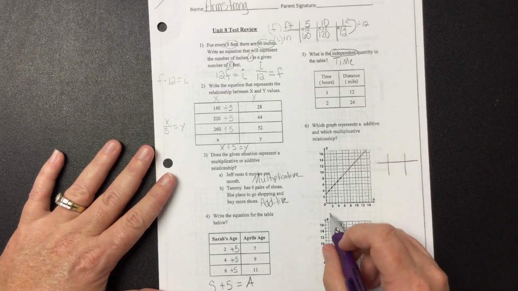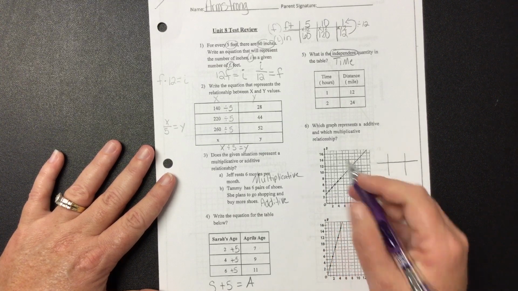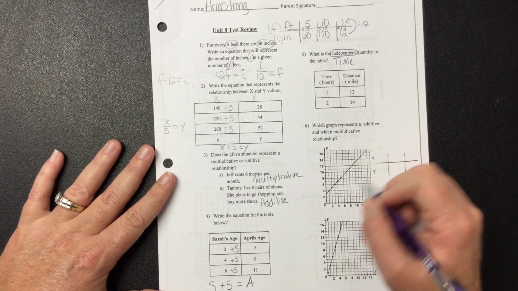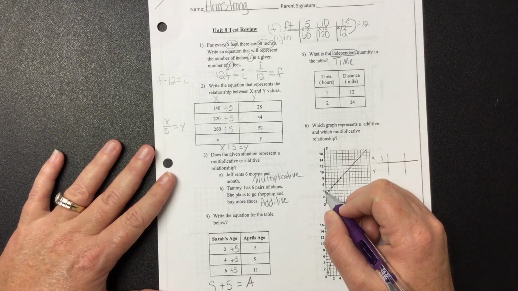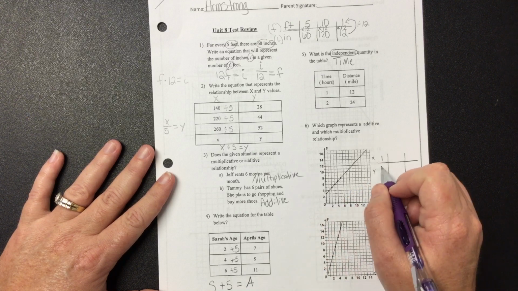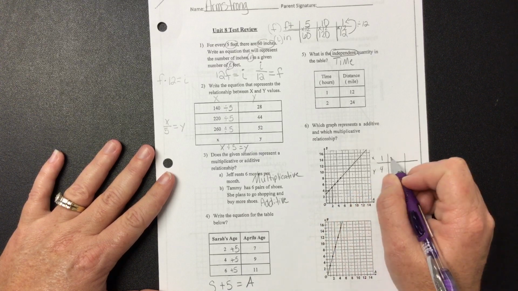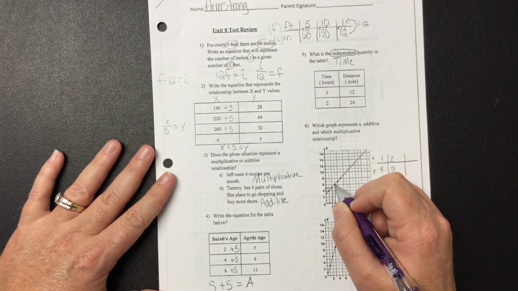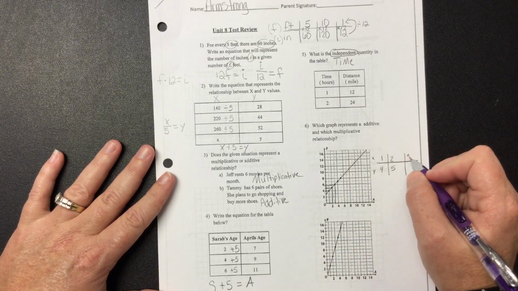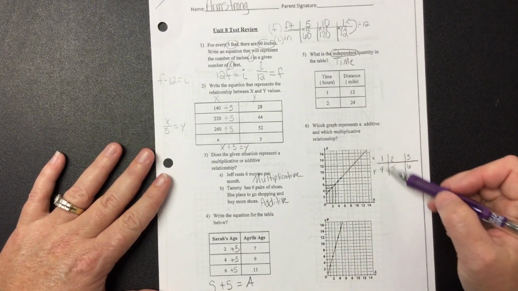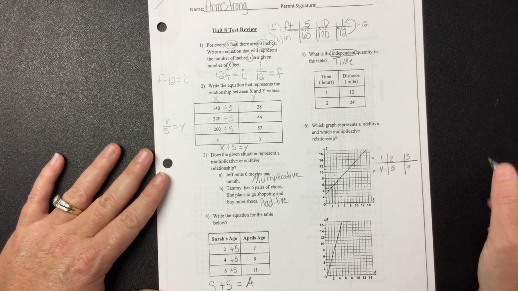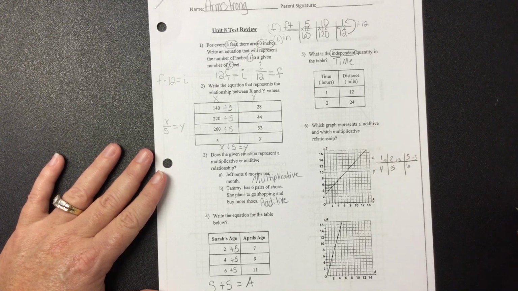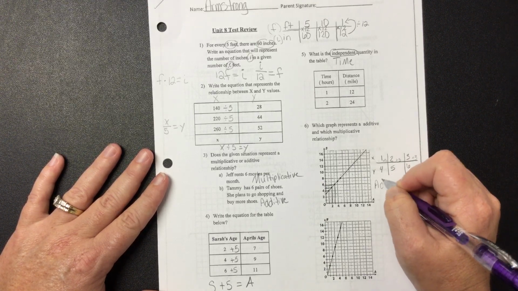All right. So I'm going to pick, I've got some points already on here, right? So when X was 1, Y was what? 4. When X was 2, Y was, when X was 3, Y was, all right. What am I doing to my X value to get to my Y? Does that work every time? Yes. So what type of relationship is that? Additive.